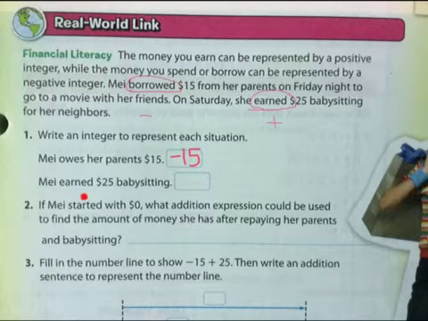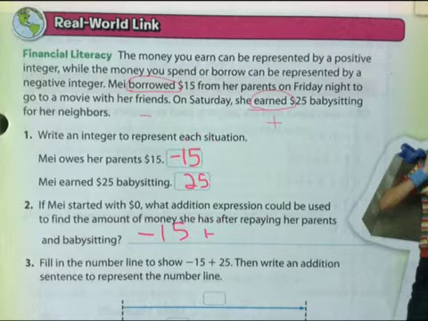But here, May earned $25. She earned $25 babysitting on Saturday. She has $25. It's positive. You don't even have to put the sign. If May started with $0, what addition expression could be used to find the amount of money she has after repaying her parents and babysitting? She started off with negative 15, so you just write the negative 15. Then we're adding another event, and on Saturday she earned $25.